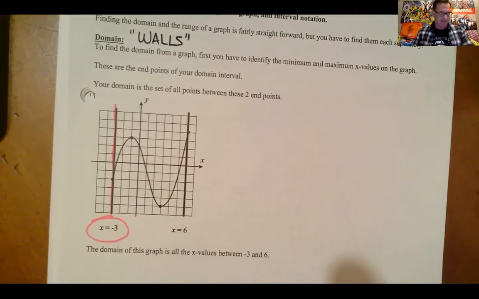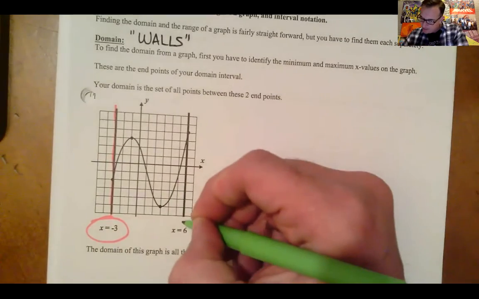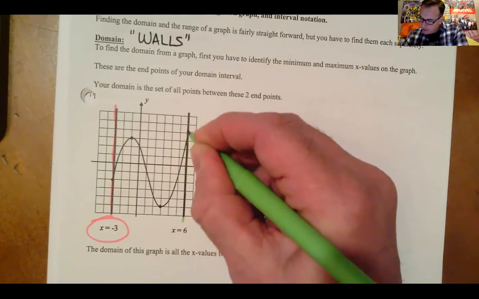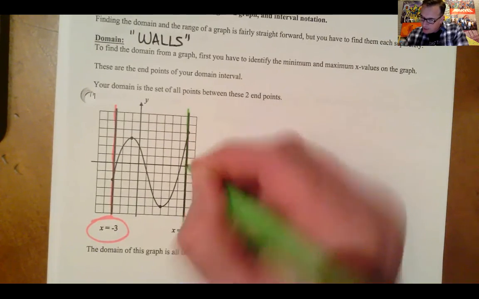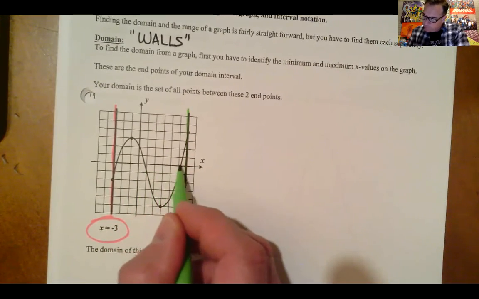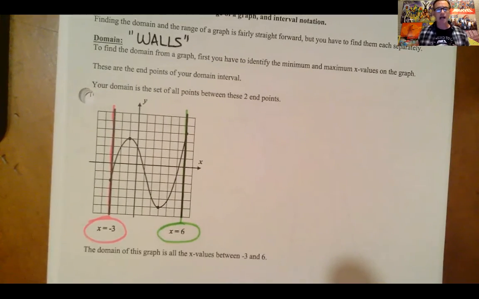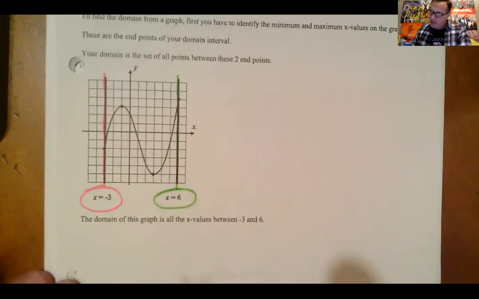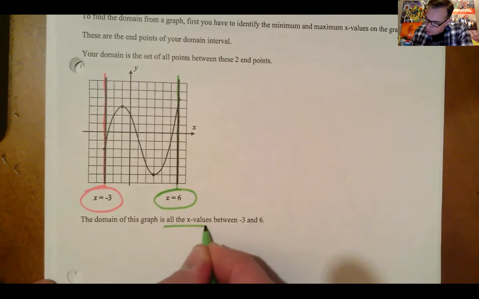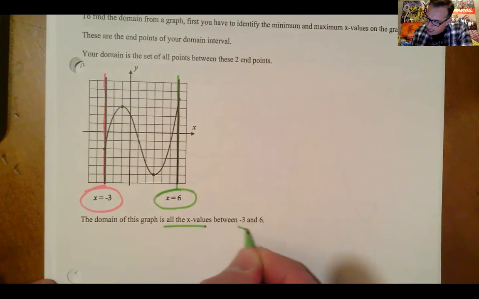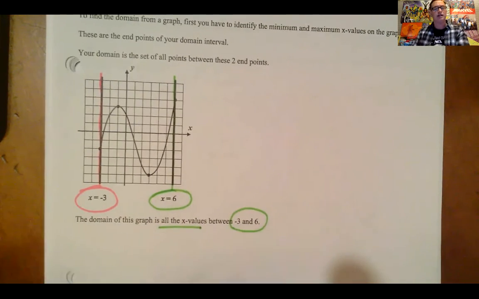If I look at that right-hand side, this is the place that if I drew that line here, it crosses right there. And this is at 1, 2, 3, 4, 5, 6, or x is equal to 6 in this case. So the domain of this graph is all of the x values between -3 and 6. So these two numbers are telling us our endpoints of the domain, and it's everything in between.